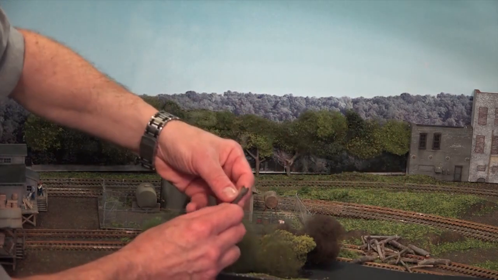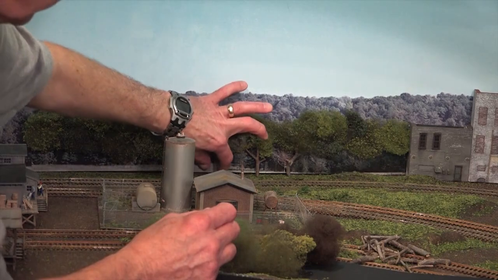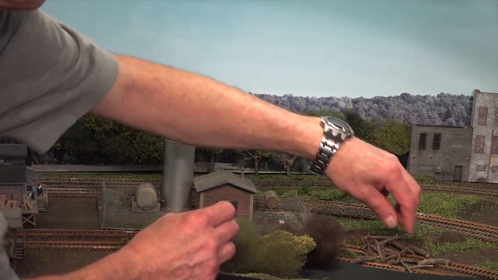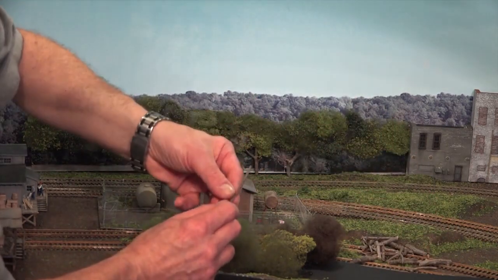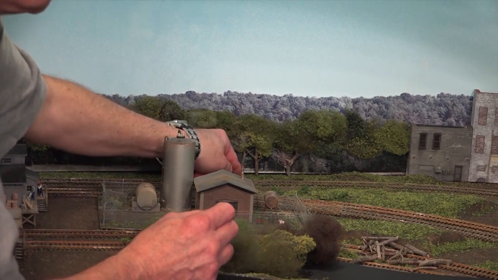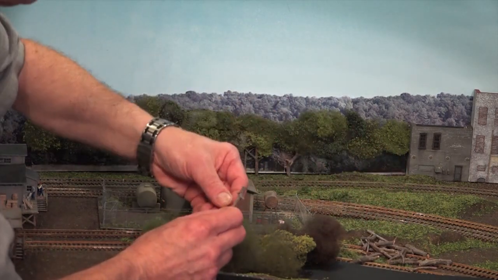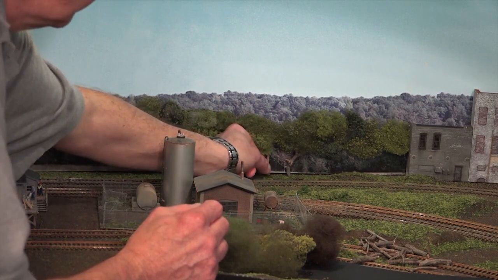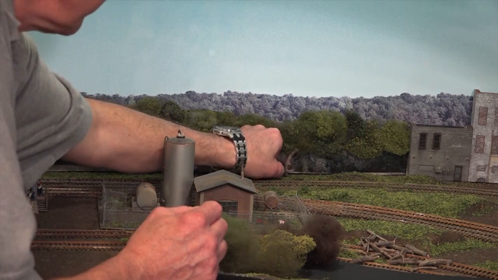So by adding these what look like trunks, you want to be as random as you can with these things. I've got some small ones, I've got some larger ones. We can put some in front of others, like so, and just start making it look, for all the world, like a forest back there. It's not even bad to have some lying down.